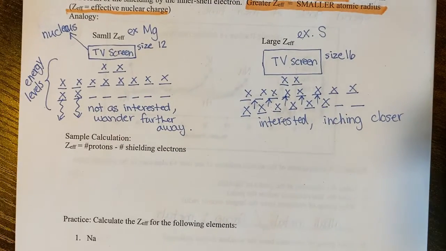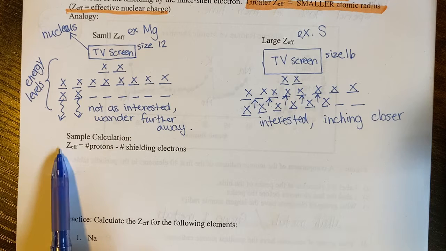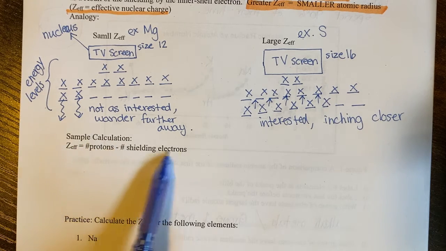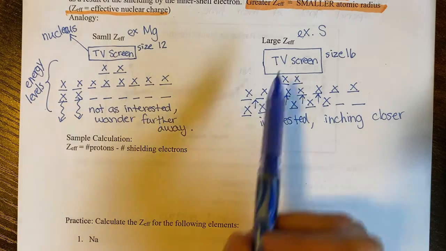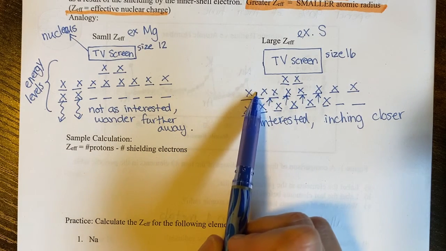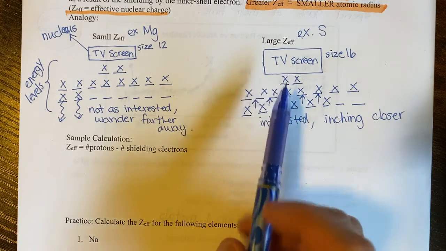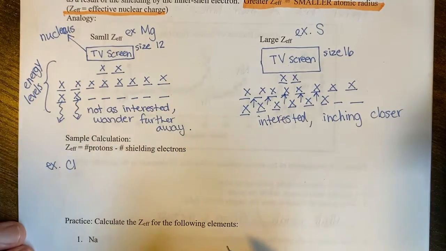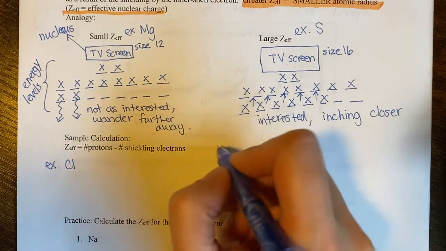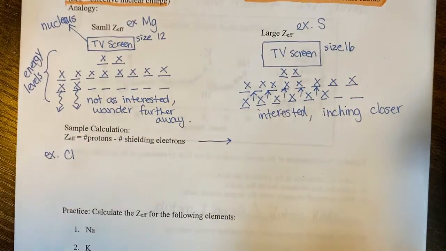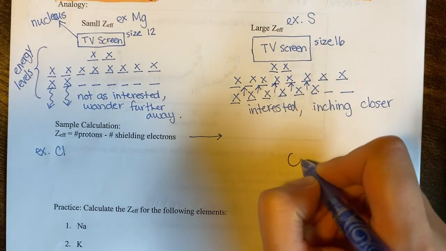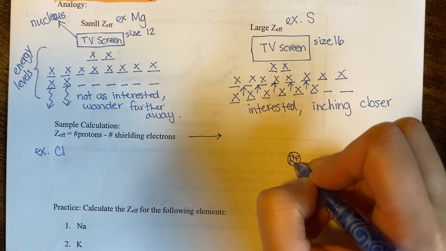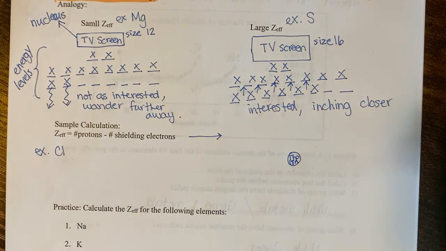So we calculate effective nuclear charge, or ZEF, by taking the number of protons and subtracting the number of shielding electrons. Shielding electrons are the ones that are not the valence, so the ones in front of the valence. So we're going to do an example here with chlorine. We're going to draw a quick Bohr-Rutherford diagram of chlorine to help us understand how to do this. So chlorine has 17 protons and 18 neutrons in the nucleus.